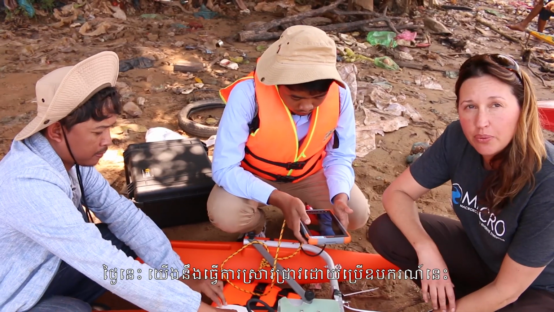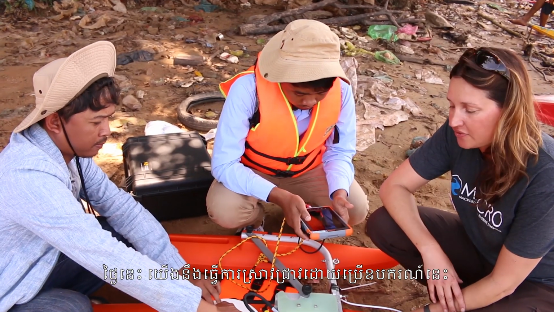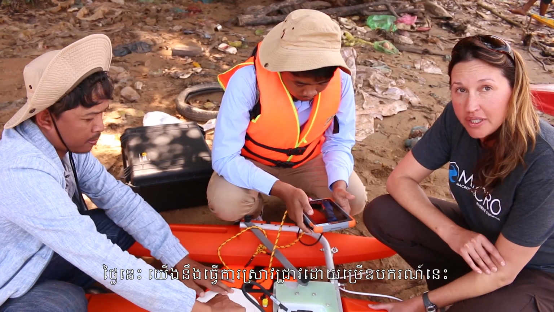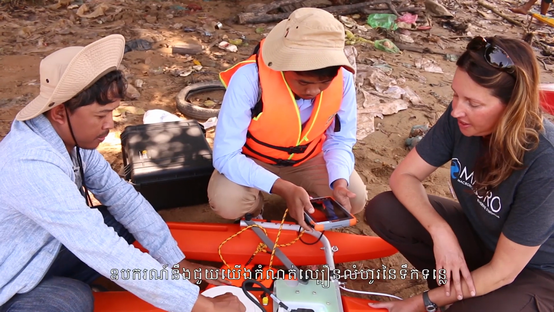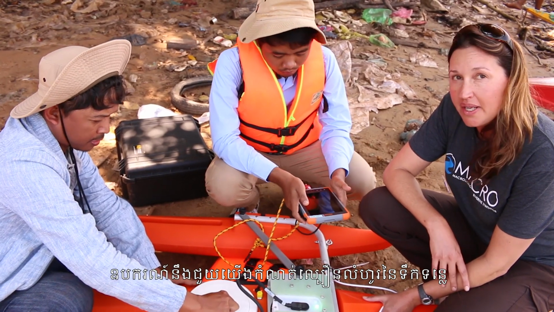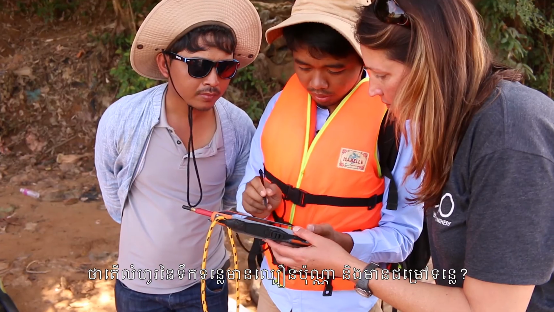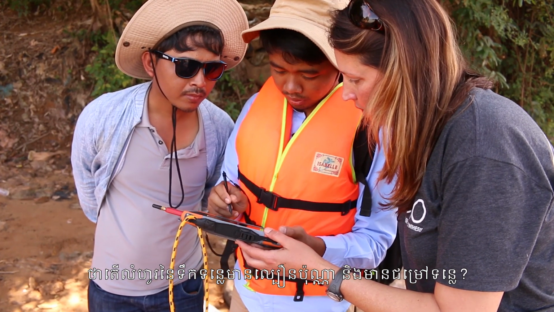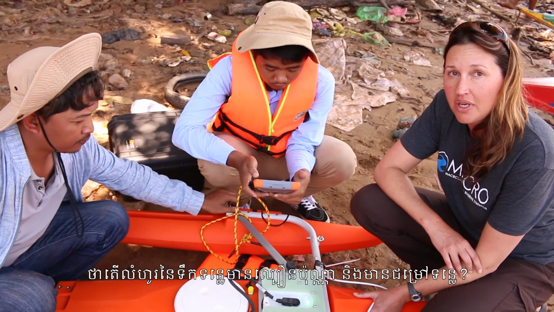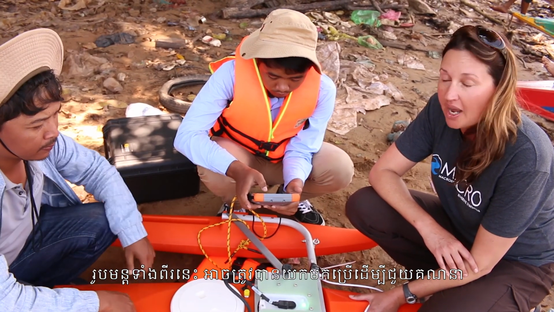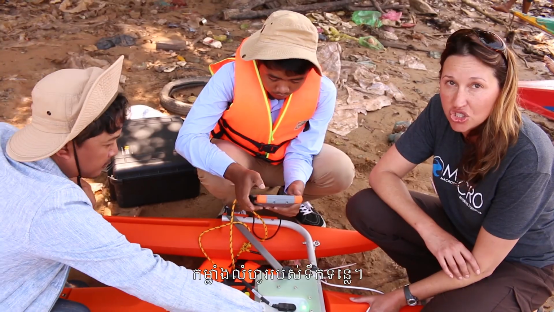Today we're going to be working with the ADCP, which stands for Acoustic Doppler Current Profiler, and this device will help us determine the velocity of the river, so how quickly the river is flowing, and also the depth of the river. And both of these variables can be used to help calculate the river's discharge.